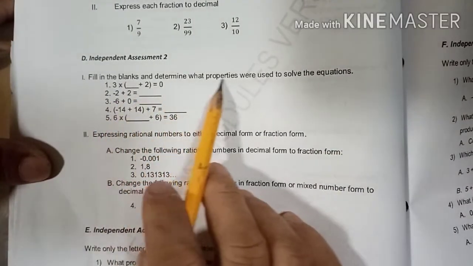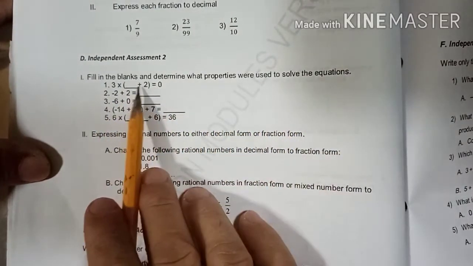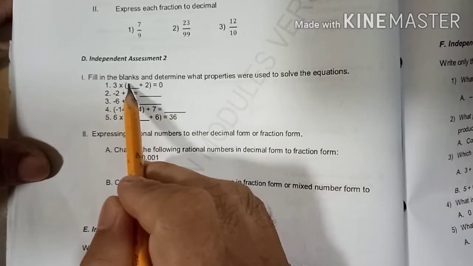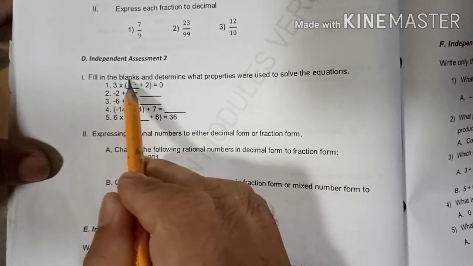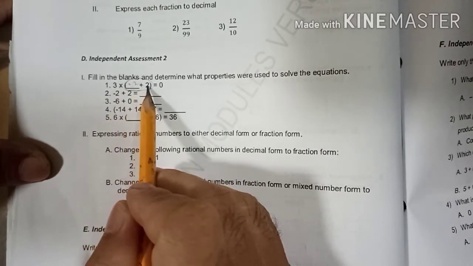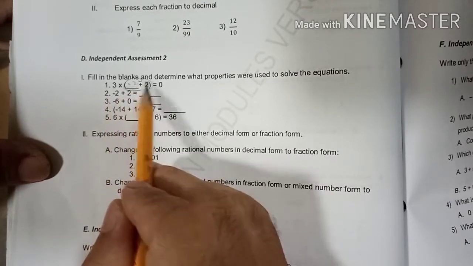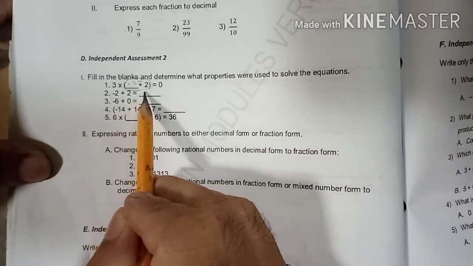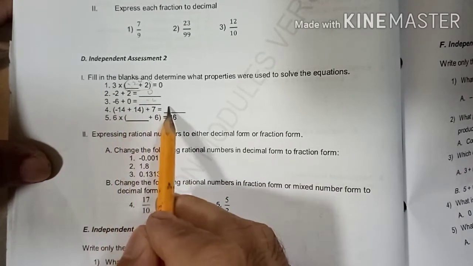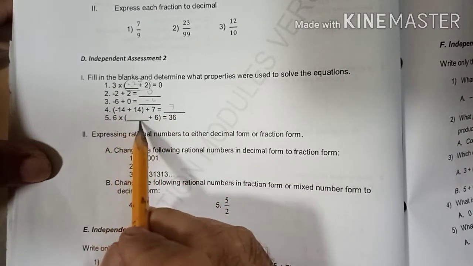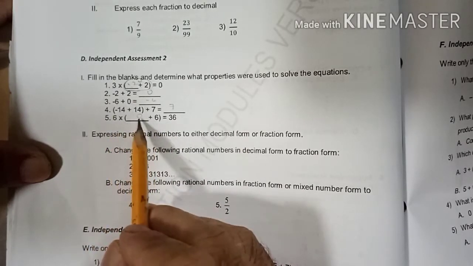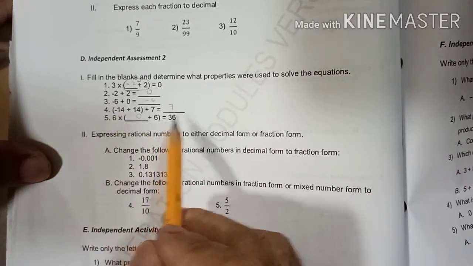Okay, here is independent activity 2. Fill in the blanks and determine what properties of real numbers. So what should be added to here so that we can get a 0? So this should be -2, so that this whole quantity will become 0. So 3 times -2 plus 2, that's 0. Then 3 times 0, that's 0. -2 plus 2 is 0. -6 plus 0 is -6. Here, this is 0 plus 7, that's 7. 6 times blank equals 36. This should be 0. Because 6 times 6 plus 0 is 6. 6 times 6 is 36.